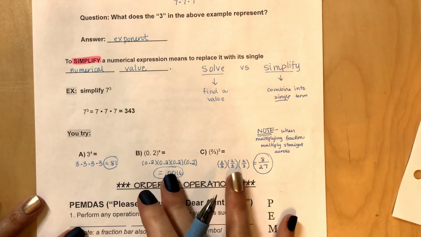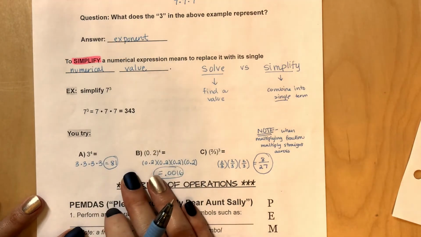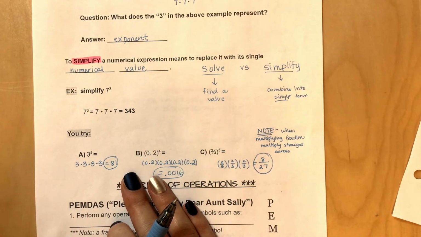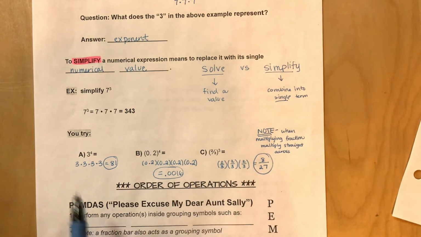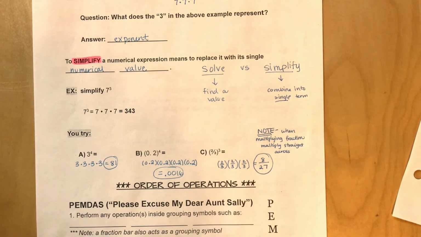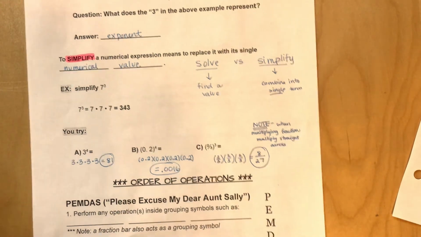So this first part was just to remind you about powers and exponents. Now we're going to put it all together where we might have more than one operation, because in all of these, all we've had is exponents that we had to worry about. But we can have multiplication and subtraction and exponents and all that type of stuff in our problems.